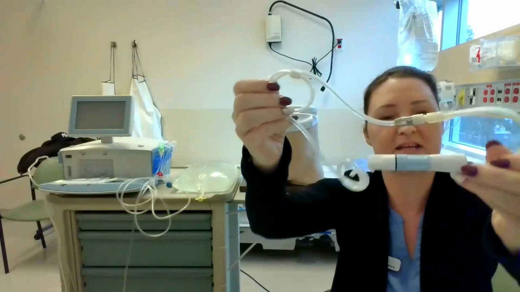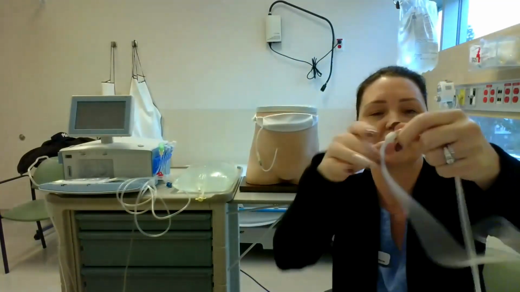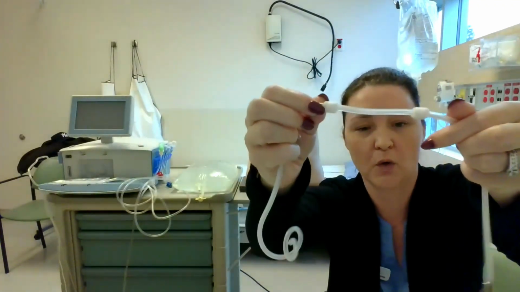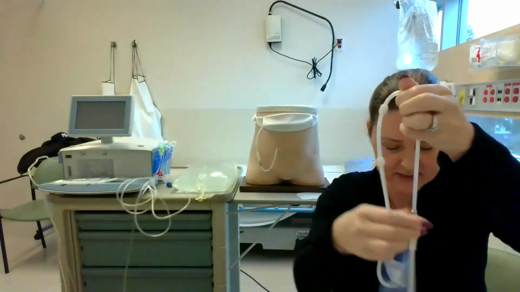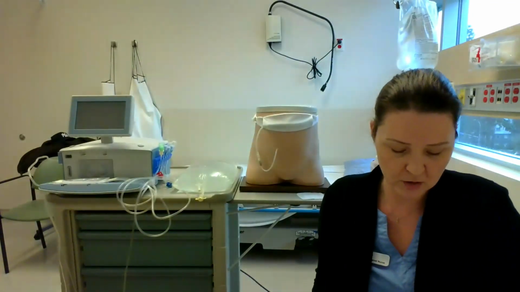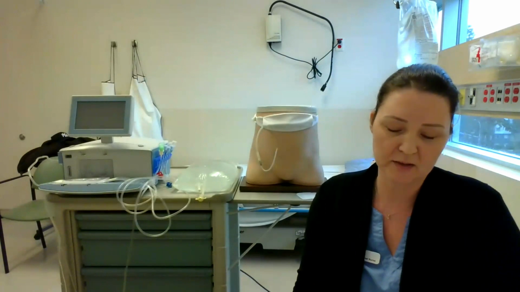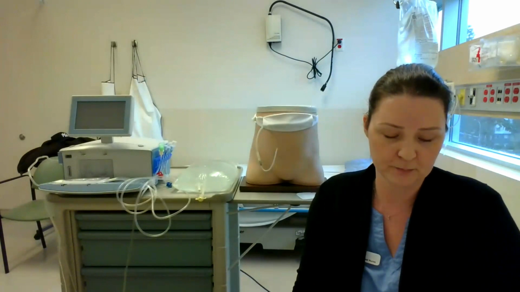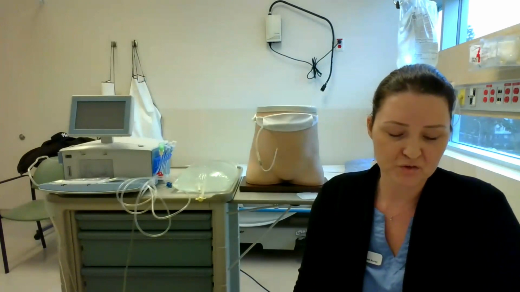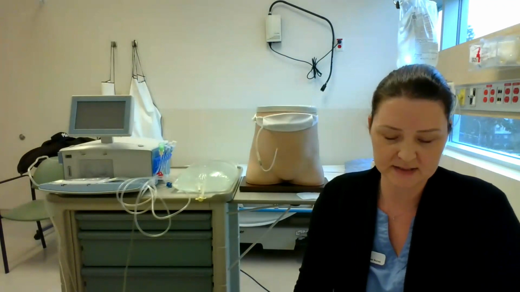This is placed in the lower abdomen area. The Dacron cuffs, if you can see, are what holds the PD catheter in place. It's inserted in the OR, radiography, or at the bedside. The nephrologist will decide when one is appropriate for you. Insertion is considered when the GFR is around 15 or less.